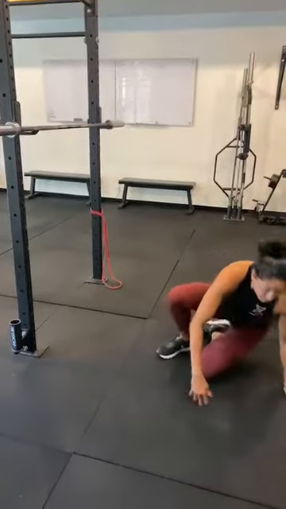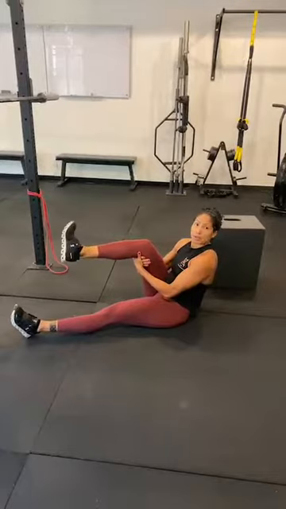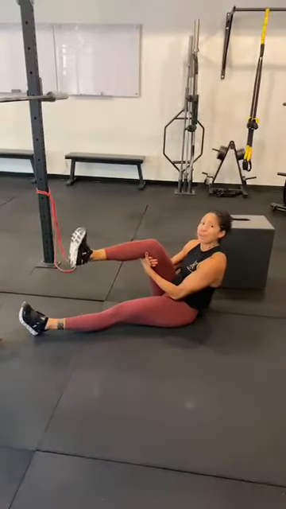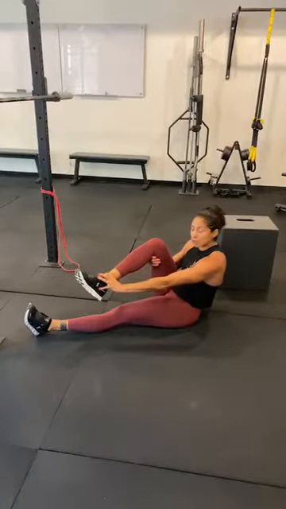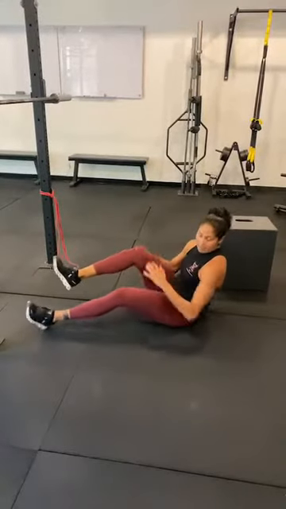So before you even get out of bed, you can just sit up and you can start rolling the ankle around. You can do 20 in one direction, 20 in the other direction. You can write the alphabet. Again, the healthier and more mobile your ankle is, the healthier your knee is going to be. So start using that ankle.